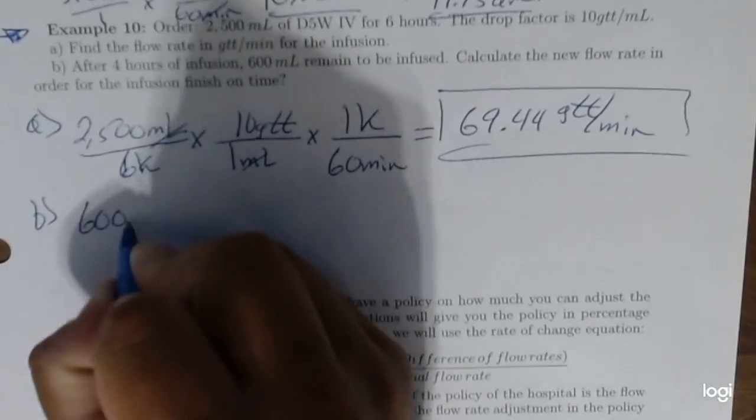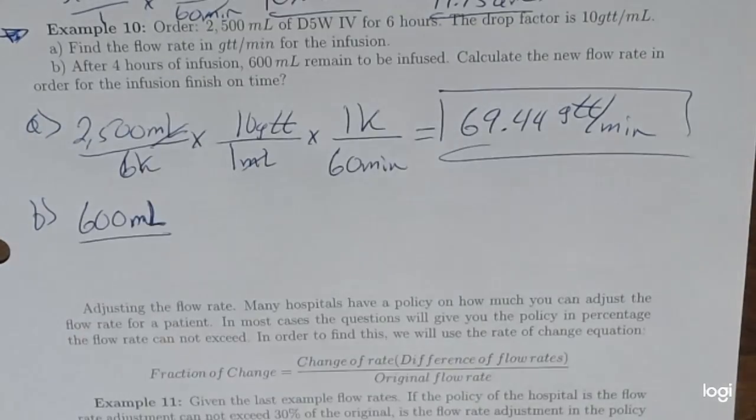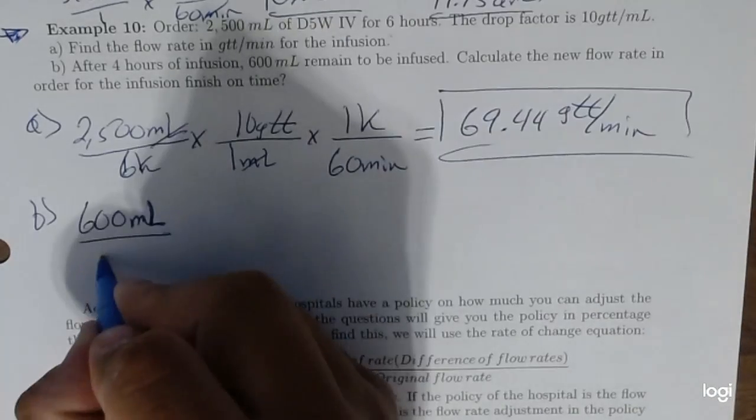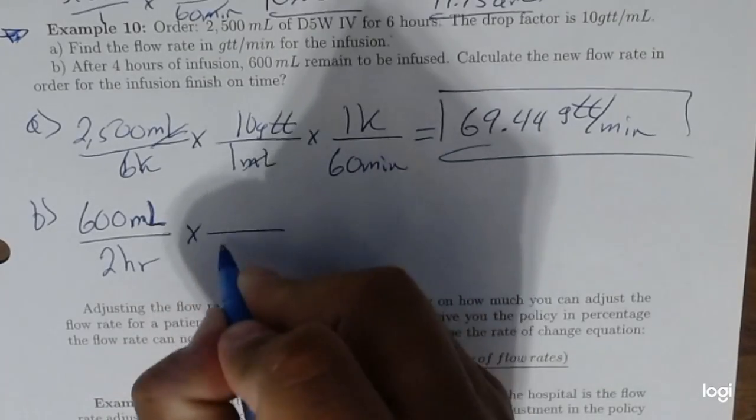600 milliliters for what? So it's not over 4 hours, right? It's actually over 2. Because how much time does it still remain? Well, what's 6 minus 4? 2 hours, right? So there's still 2 hours remaining. So that is our flow rate here. And now we do the exact same process we did up there.